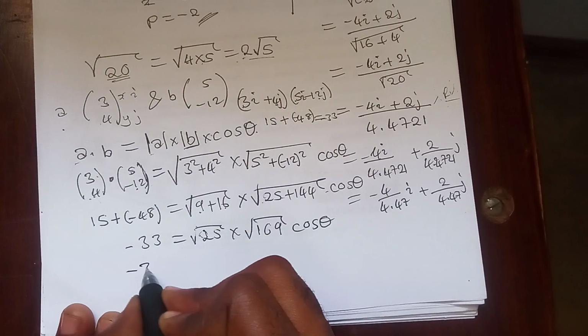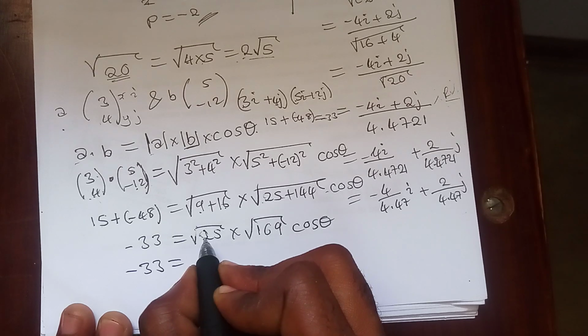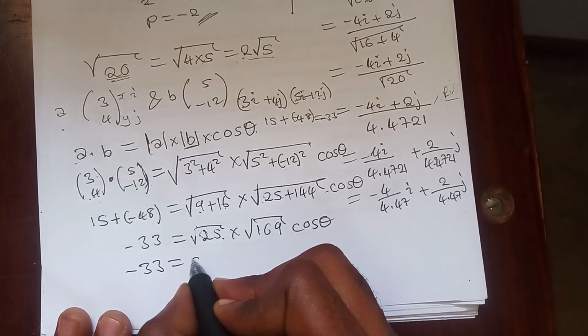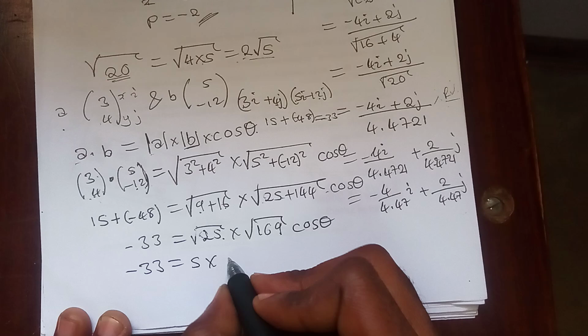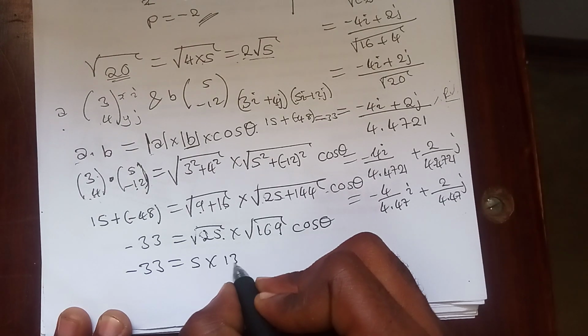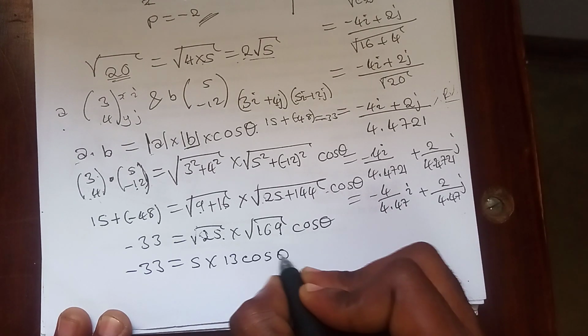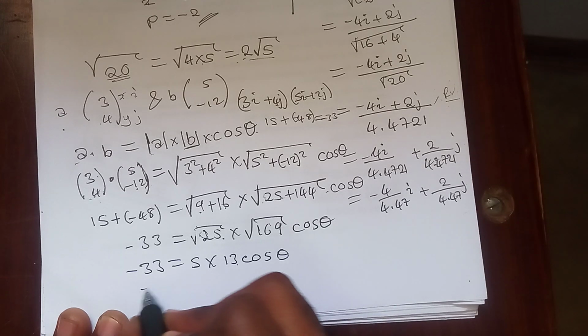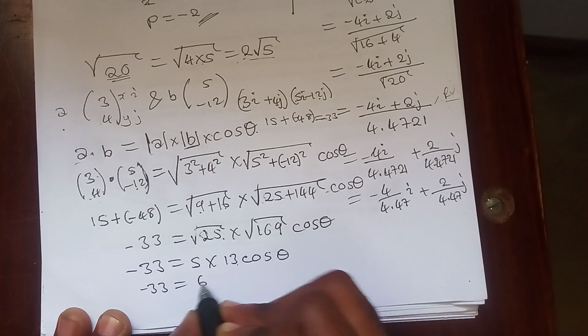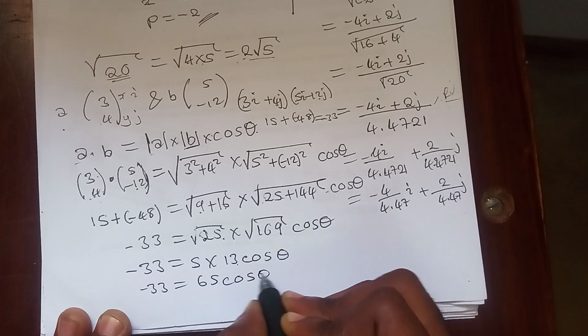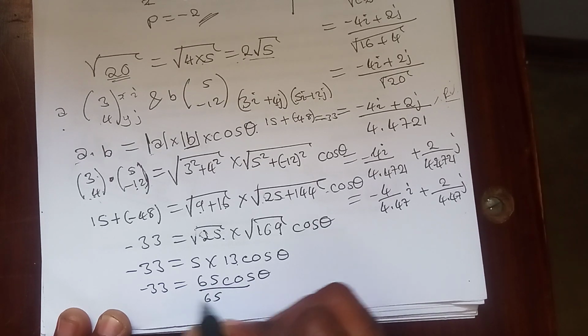We have nice numbers here. The square root of 25 is 5, the square root of 169 is 13, multiplied by cos theta, 5 times 13 is 65 cos theta. Divide both sides by 65.